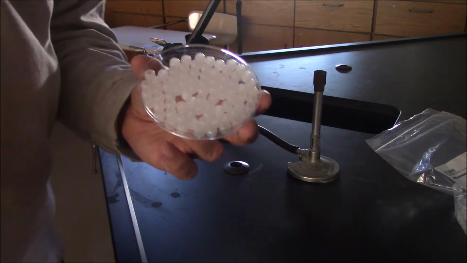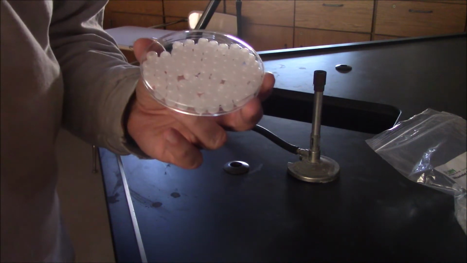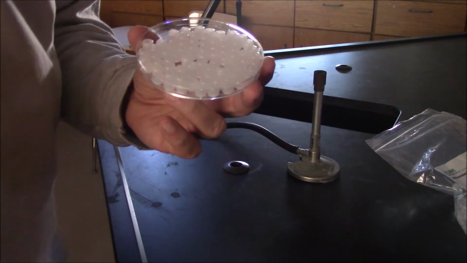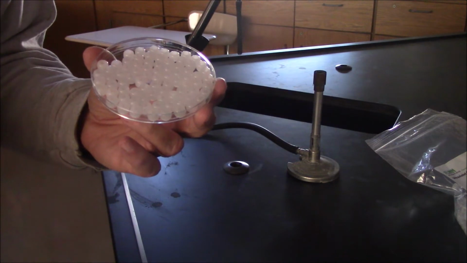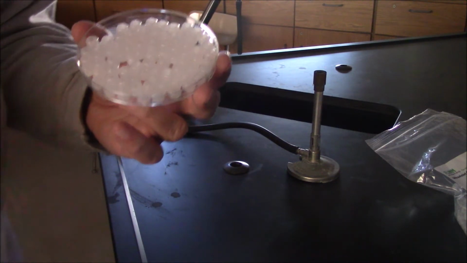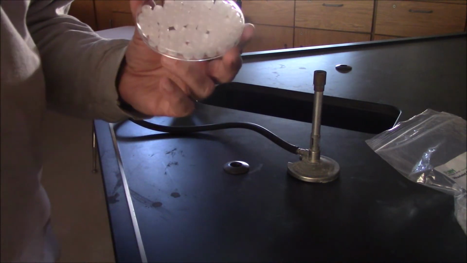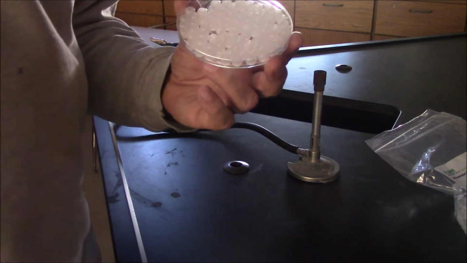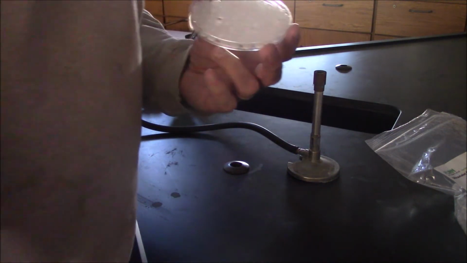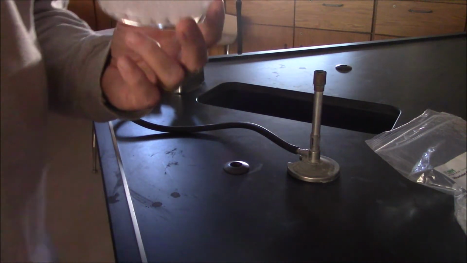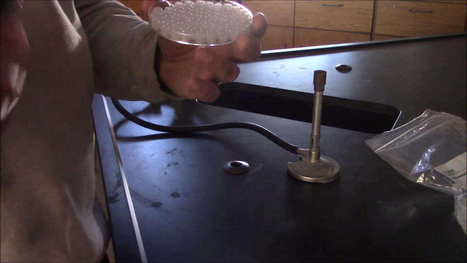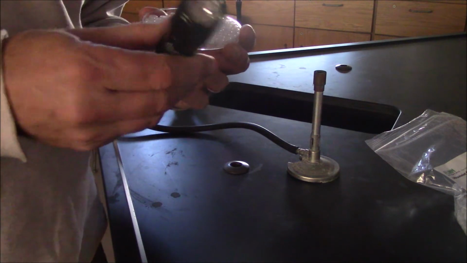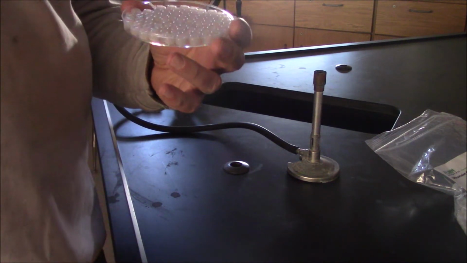So what I have here are what are called UV detecting beads. These are plastic beads that have embedded in them a variety of chemicals that can absorb light at one wavelength and emit light at a different wavelength. And what we're going to do is shine ultraviolet light on them with this little UV flashlight, and we'll see what happens.